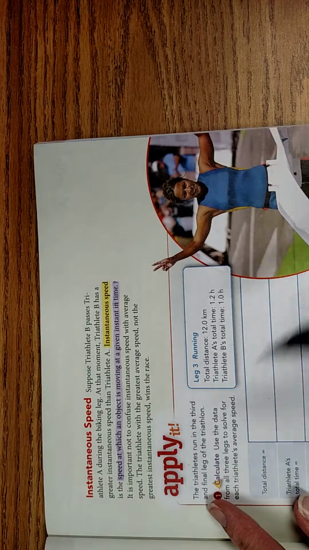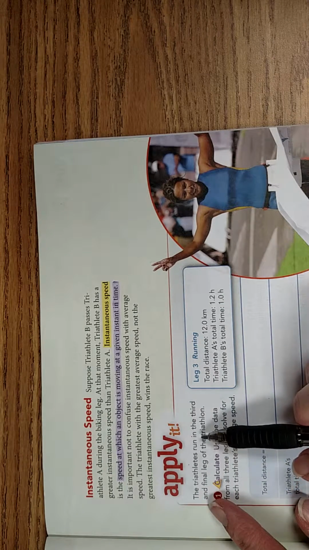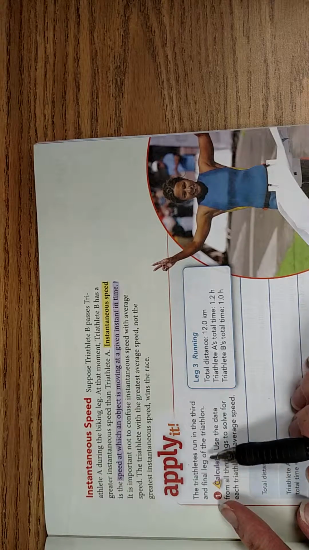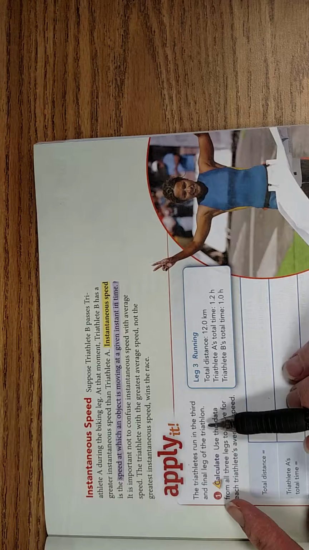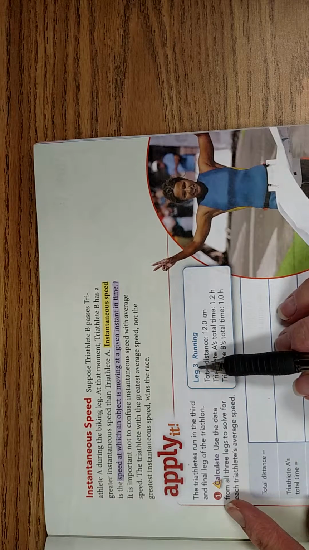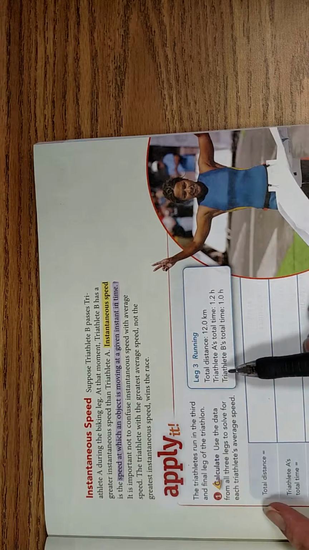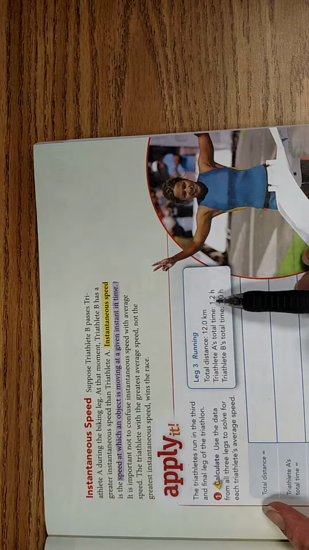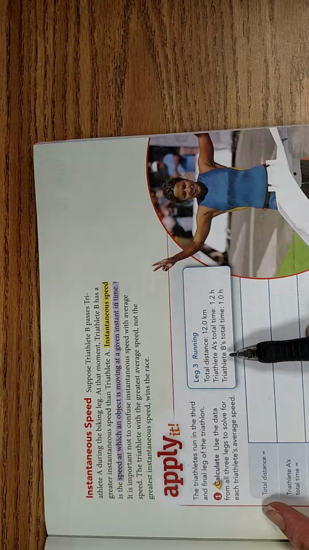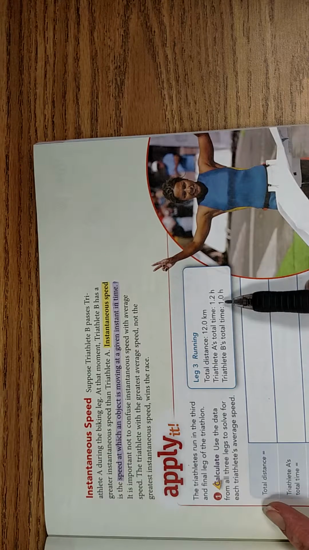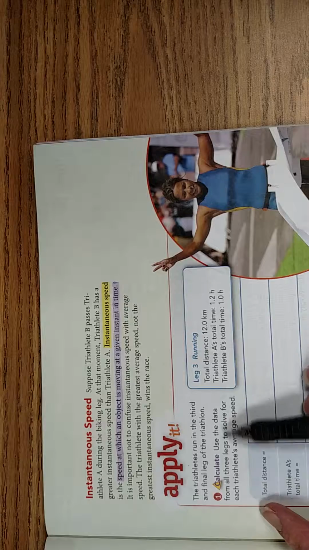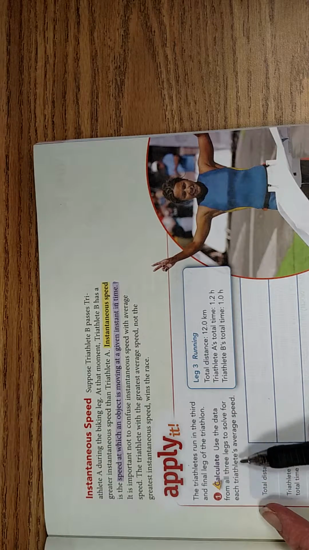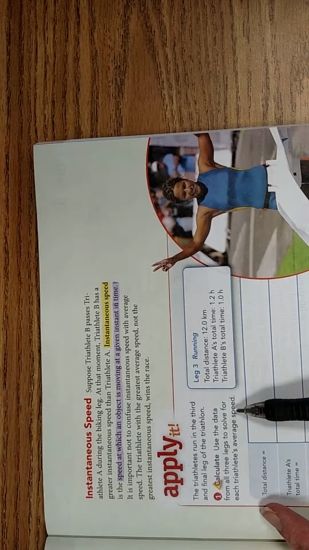Let's apply it. The triathletes run in the third and final leg of the triathlon, and you need to calculate their run leg. Leg 3 is running. Here's their distance, so calculate: total time for triathlete A is 1.2 and for triathlete B, total time is 1.0. Use the data from all 3 legs to solve for each triathlete's average speed.